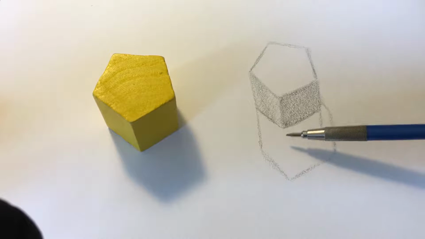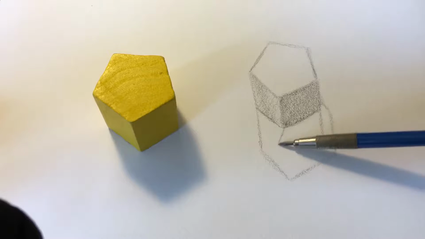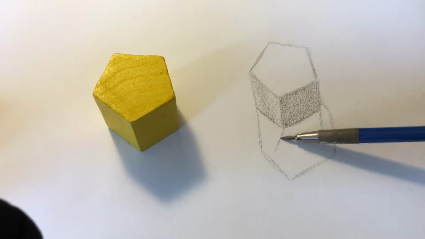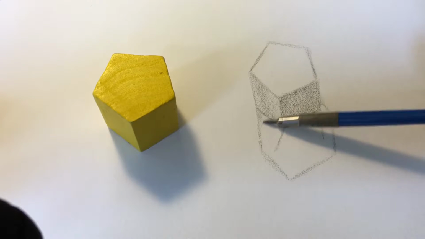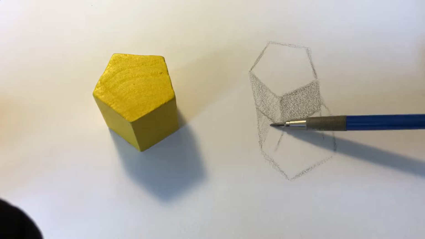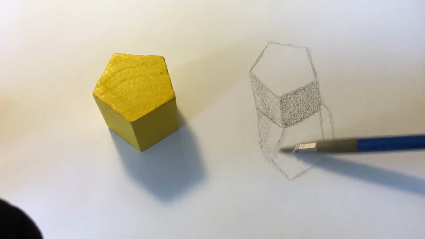Let's see. So I'm seeing this. There's shadows within the shadows here, and I'm seeing one that kind of angles like that. So I'm just going to drop that line in there for a reference for later, and start shading this area.